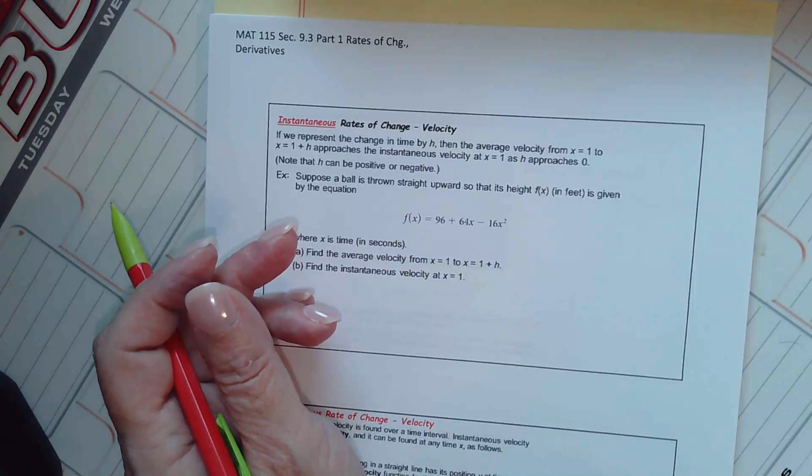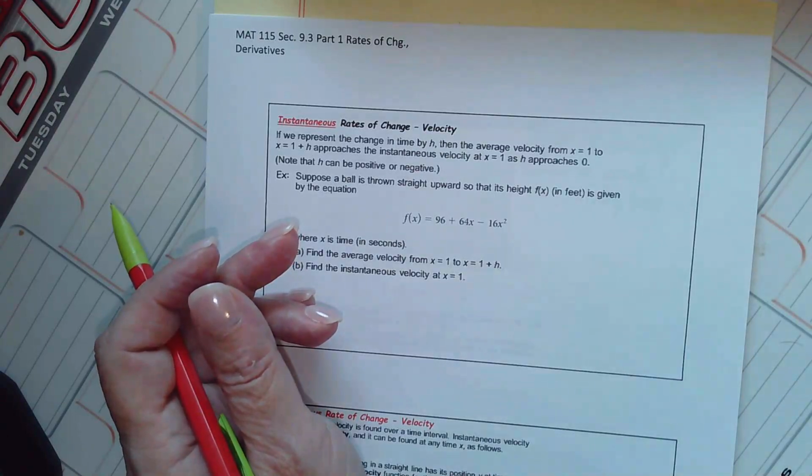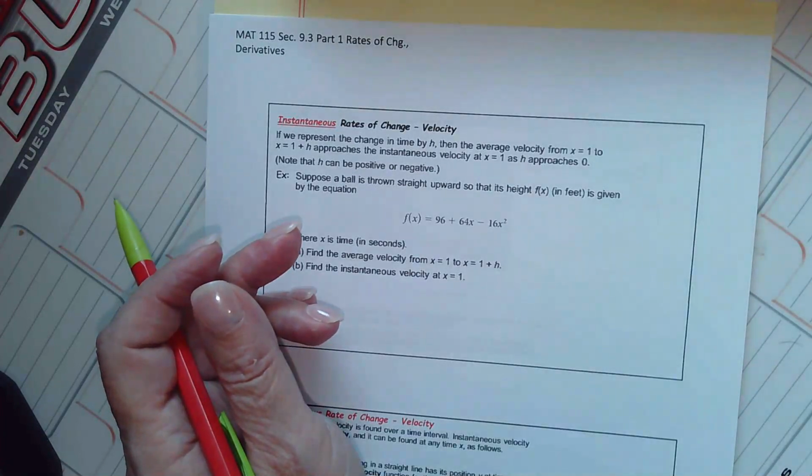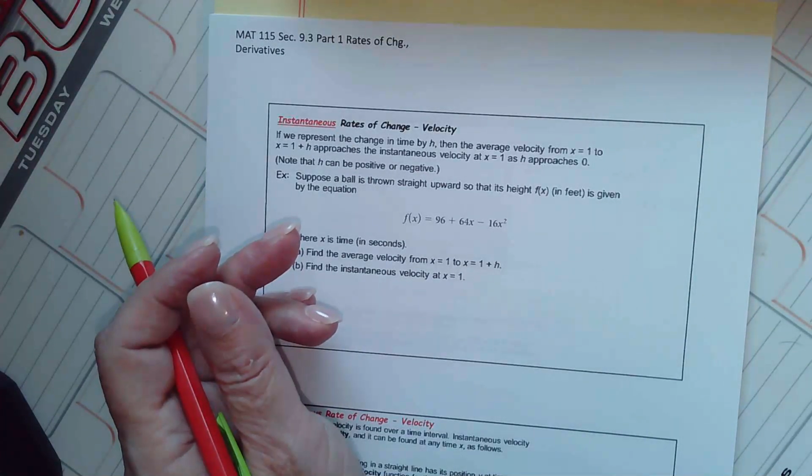Straight up. Well, what happens is because of gravitational pull, it's going to reach a maximum height. It's not going to just keep going because it's not going to float away. Gravity is going to pull it back down. So in that situation, as it gets up to that maximum, your velocity is going to change.